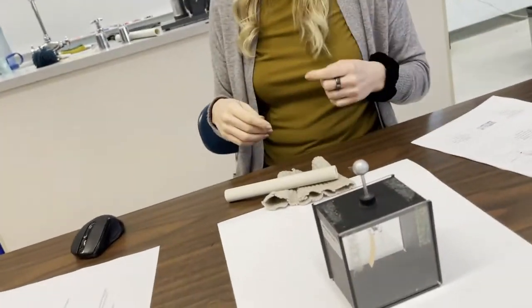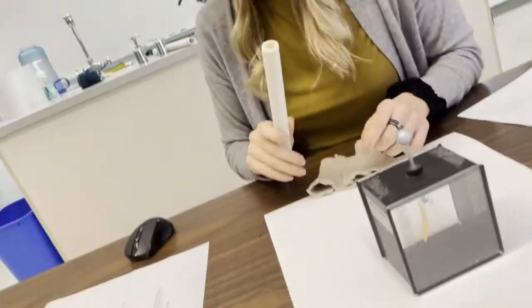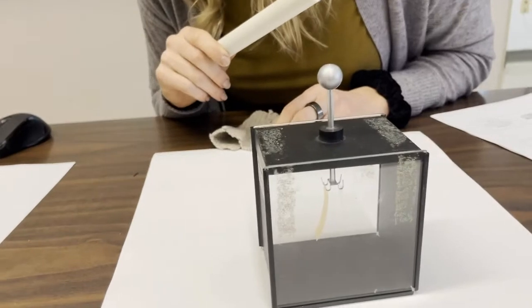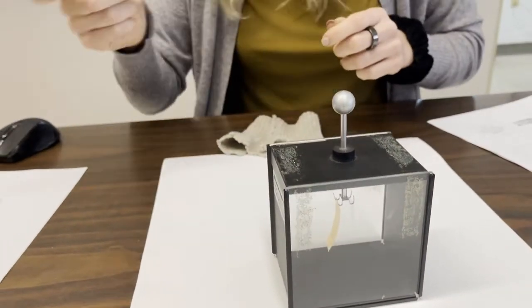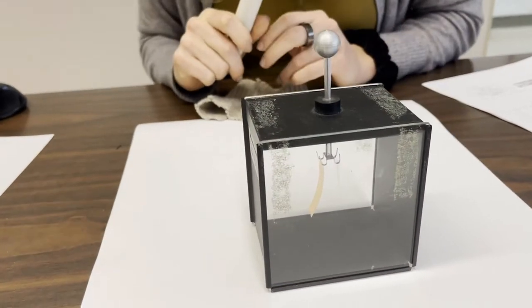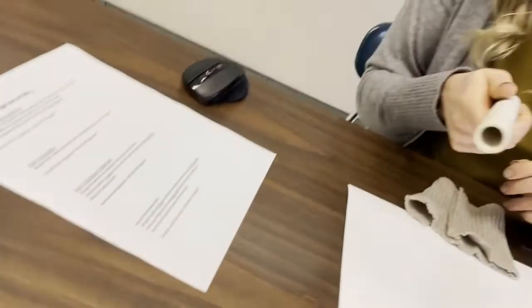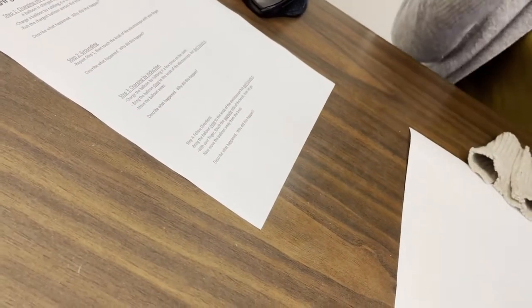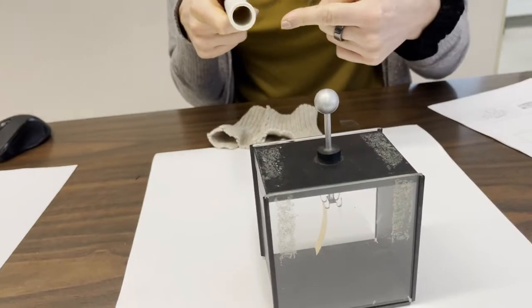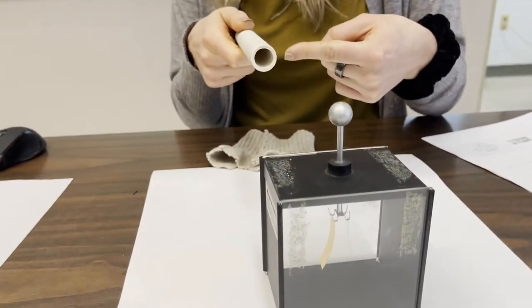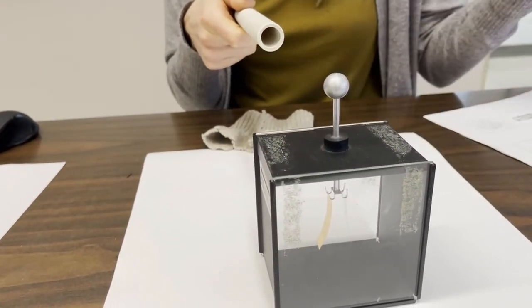All right, so step 4. This is gonna be a tricky one. Let's see if I can do it. Bring the balloon close to the knob with the electroscope. So I'm gonna charge it again. I'm gonna bring it close, but I'm not gonna touch it. With your finger, touch the opposite side of the knob, then let go. So I'm gonna bring it close, I'm gonna touch it, and then it says now move the balloon. Oh, and then let go.